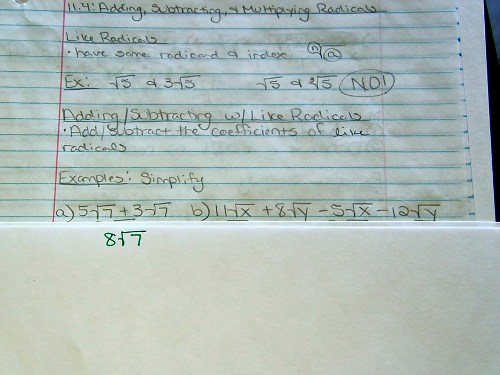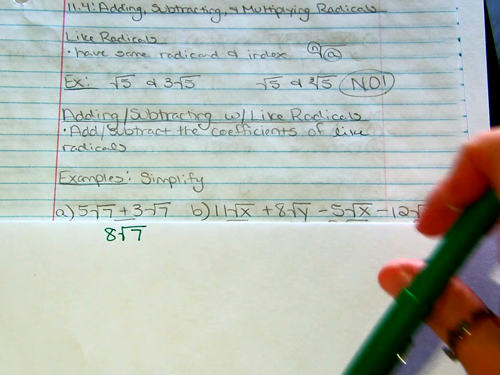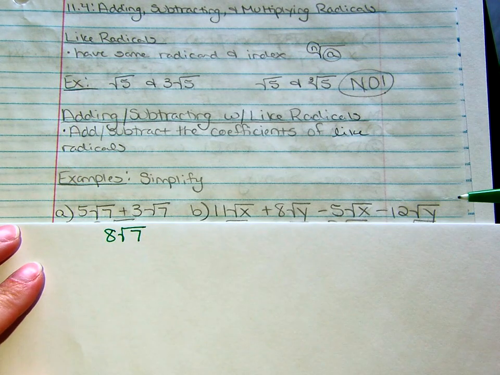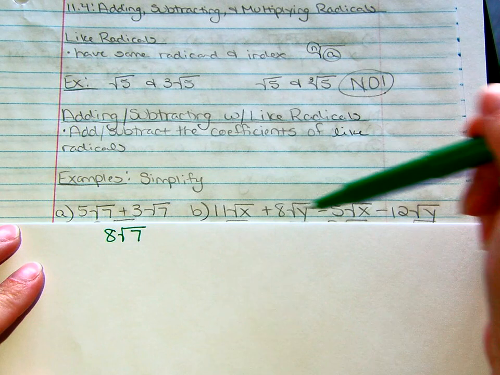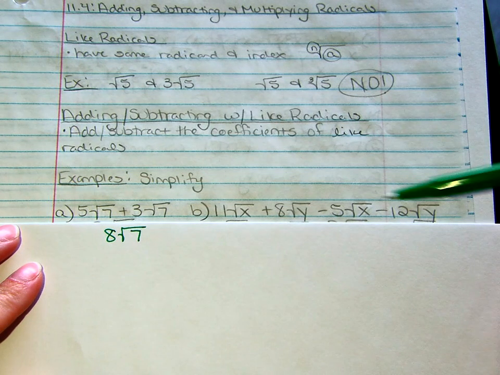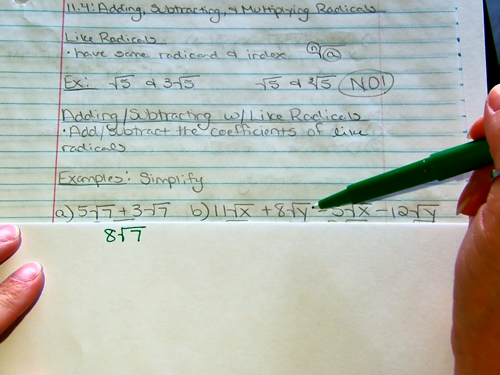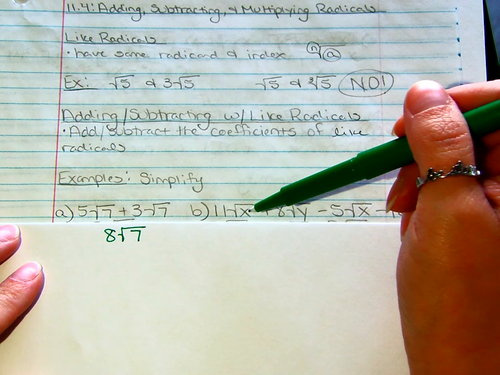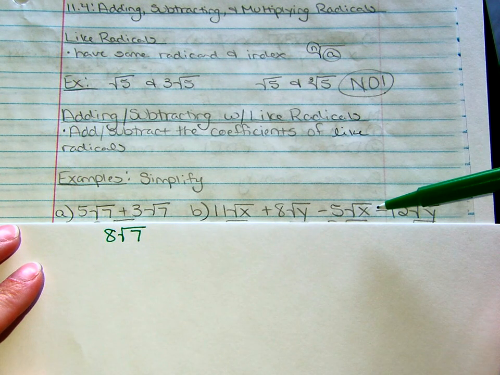For B, we have more terms. There's 4 different terms here playing. We have an 11 radical x plus an 8 radical y minus a 5 radical x minus a 12 radical y. So we've got different things going on here. Remember, to have like radicals, they have to have the same index, which all of these do, but then you also have to have the same radicand, which means the same thing underneath. Well, we can't do anything with the x and the y together because they're not the same radicand. But we do have radical x here, and we have radical x here, so we can do that.